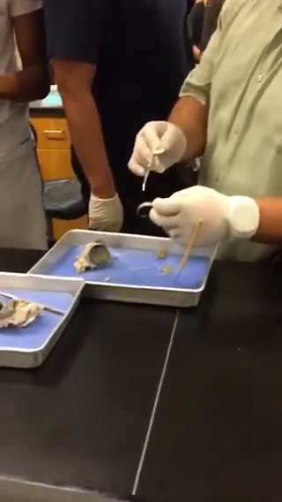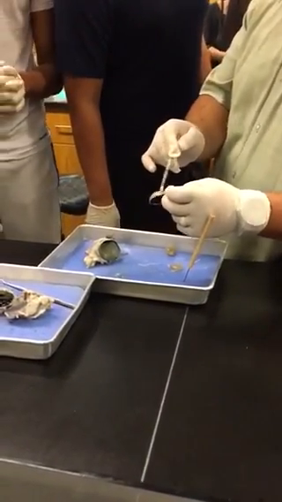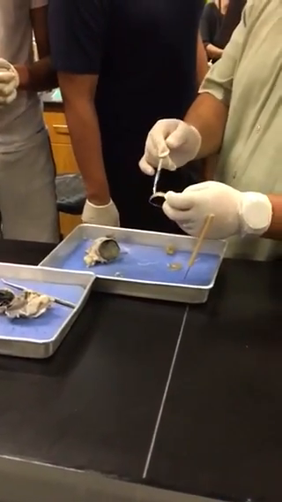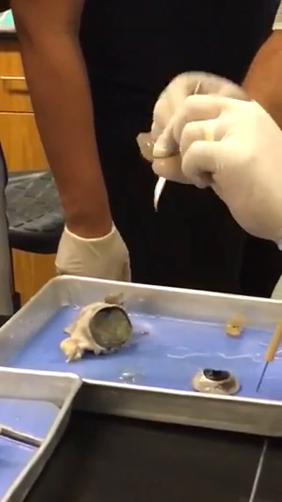Fibrous, vascular, neural. Identify the structure. Sclera. Sclera now, right? And the structure is the whites of the eye, basically. Right? Identify the structure. Cornea.